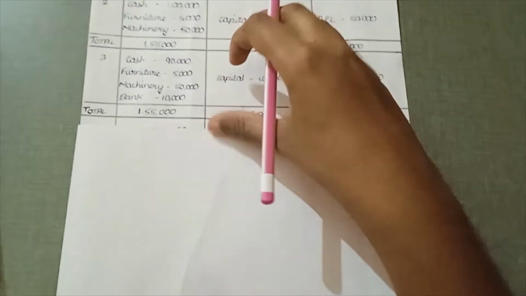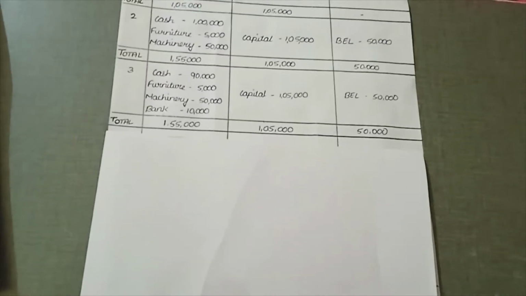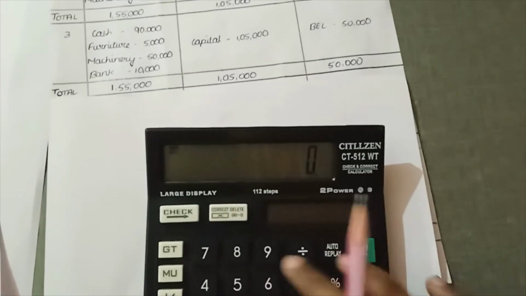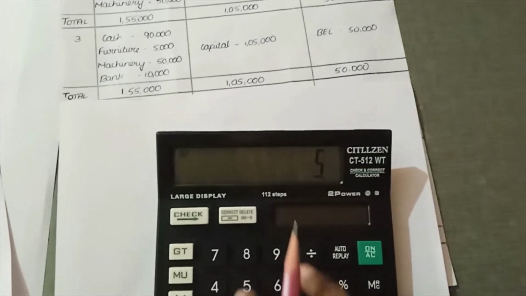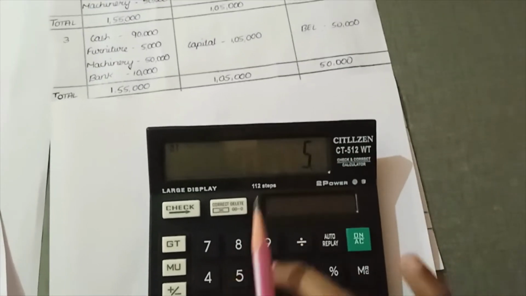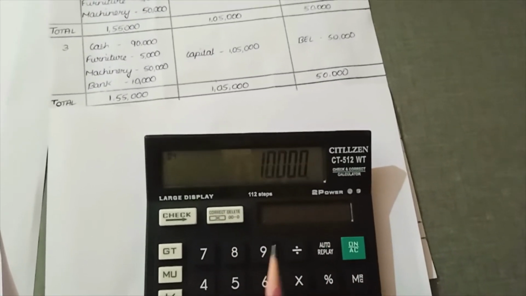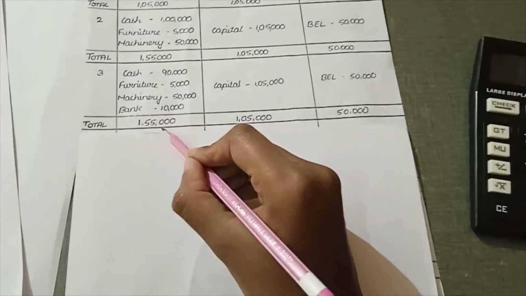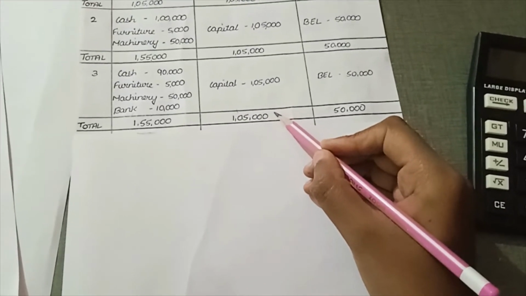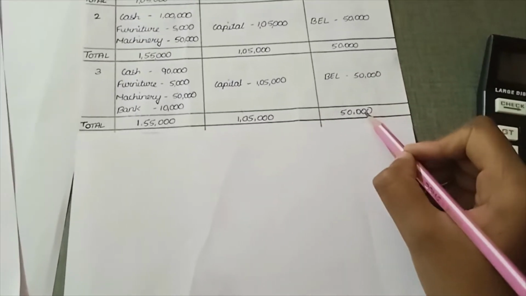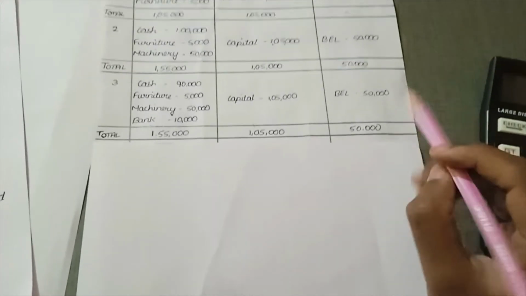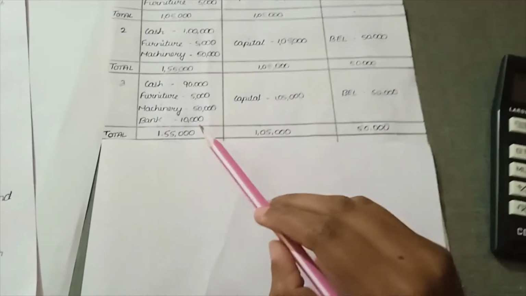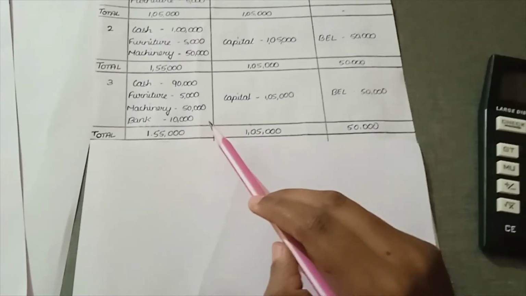What would be the total? If we add all this, we would be getting 90,000 plus 5,000, then 50,000 plus 10,000, that is 1,55,000. We got 1,55,000. Then capital is 1,05,000. Then liability is 50,000. If we add both also, again we are going to get 1,55,000.